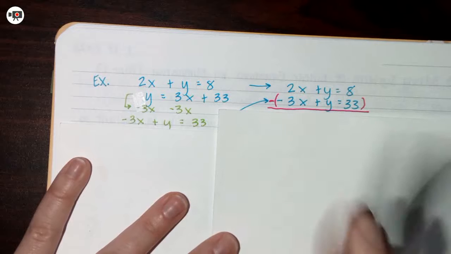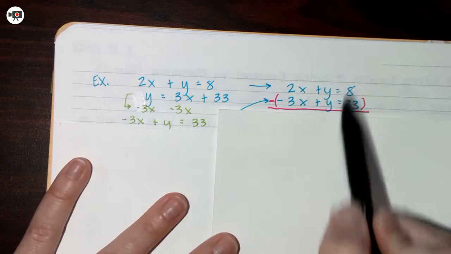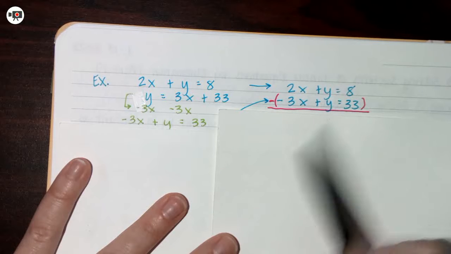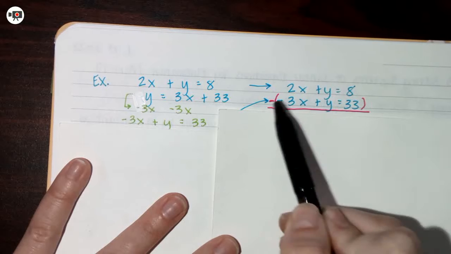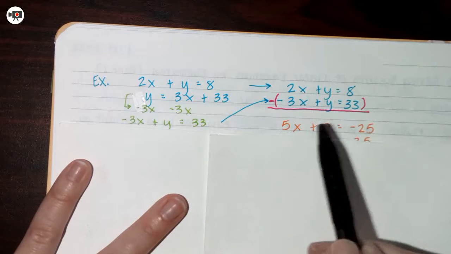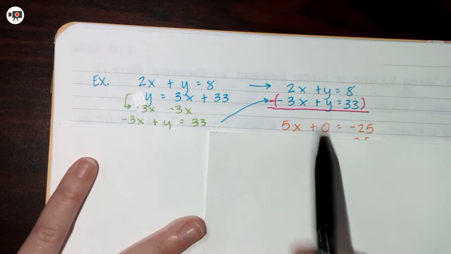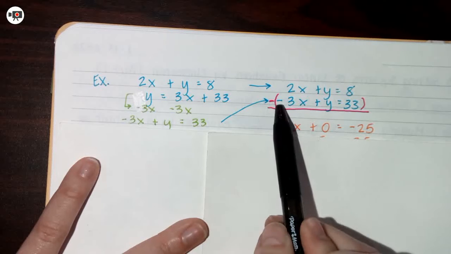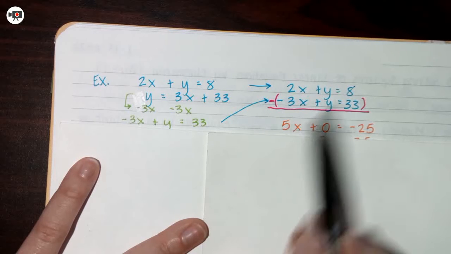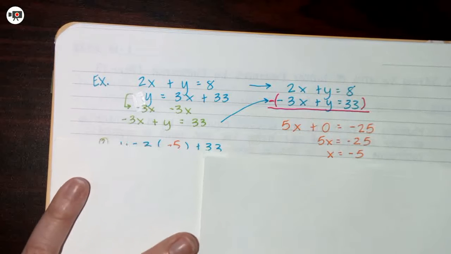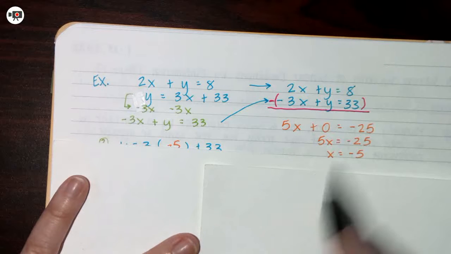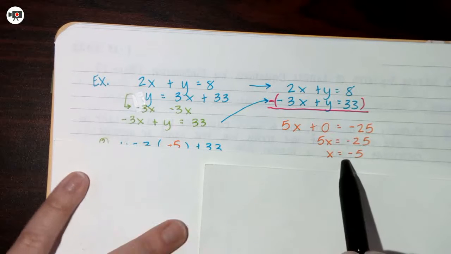Now I can write them with all my terms lined up and my equal signs lined up, and I have a match in y's, so if I subtract them, my y term will equal 0. 2 minus negative 3 is 5, and 8 minus 33 is negative 25. Now I can solve for x, and x equals negative 5.